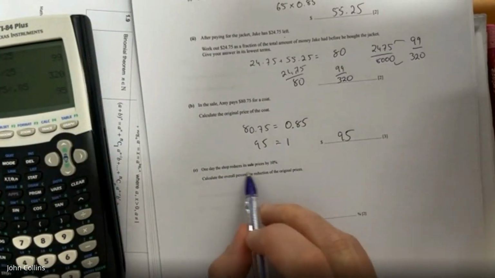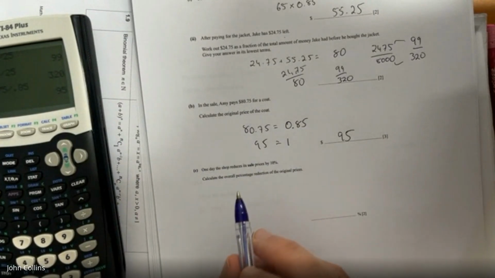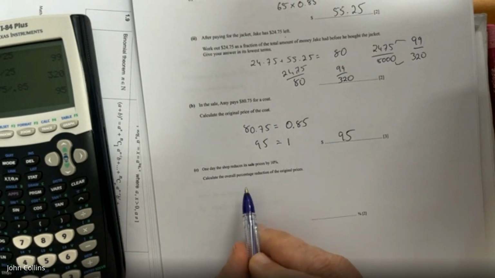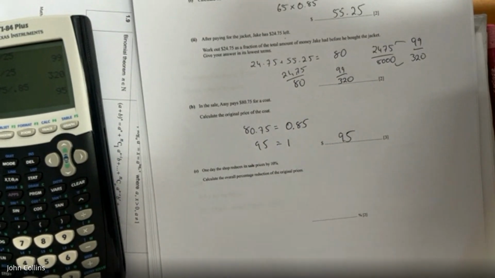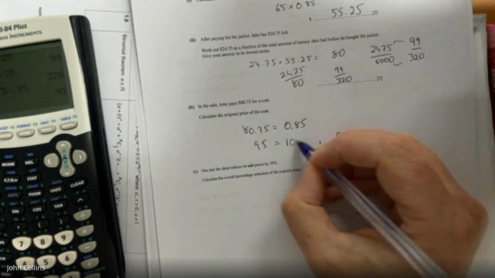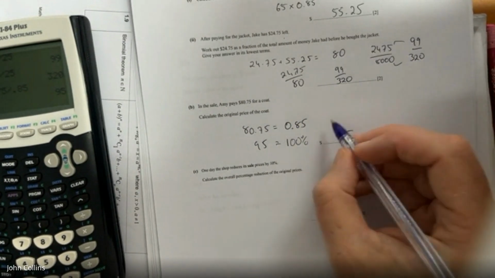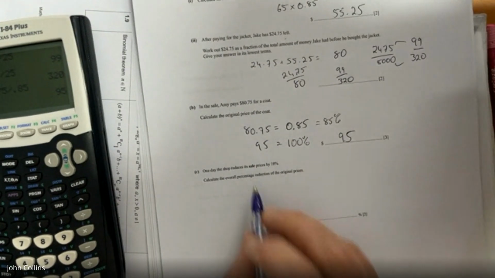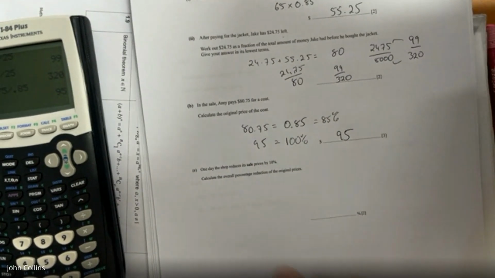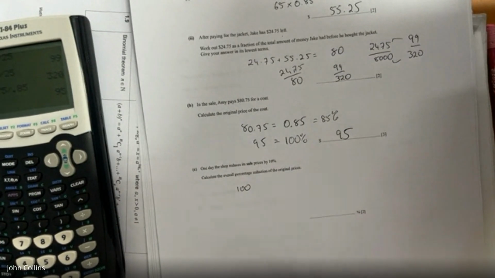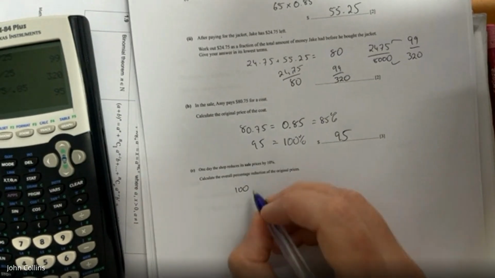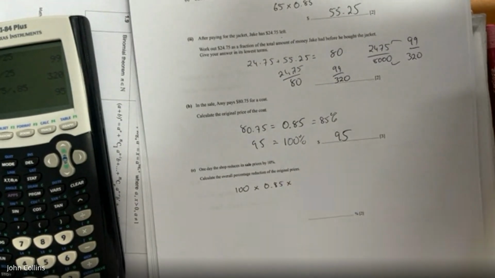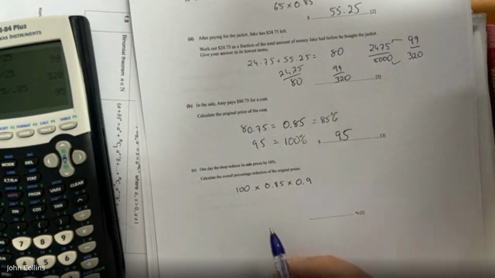One day the shop reduced the sale price by 10%. Calculate the overall reduction. Okay, so there's a double reduction. So perhaps it'd be easier to start off with if something costs $100 and you reduced it by 15% and then you reduced it by 10%, what would be the overall reduction? You see what I've done?